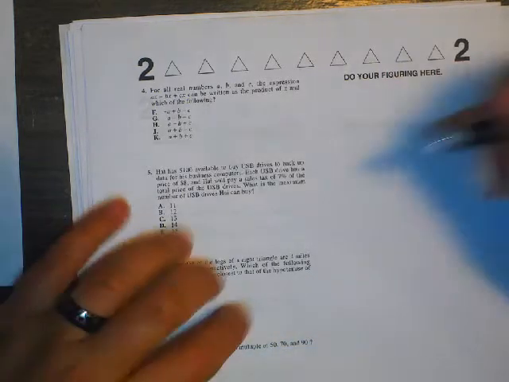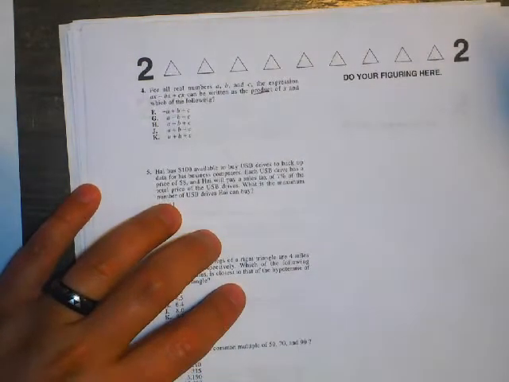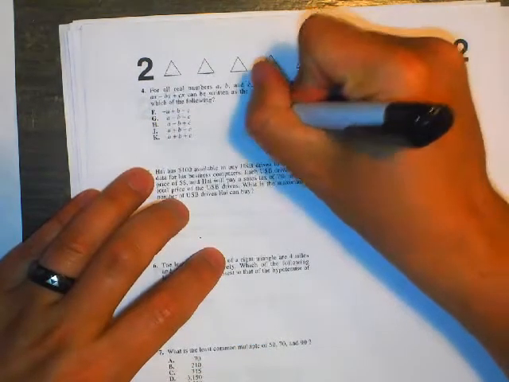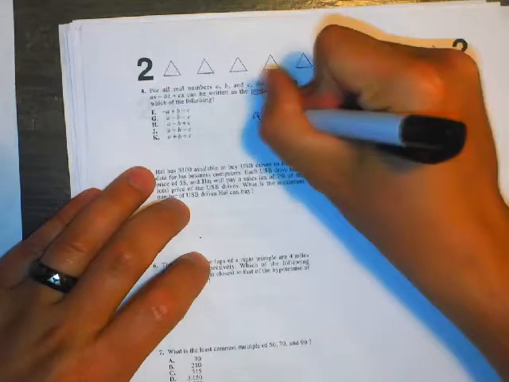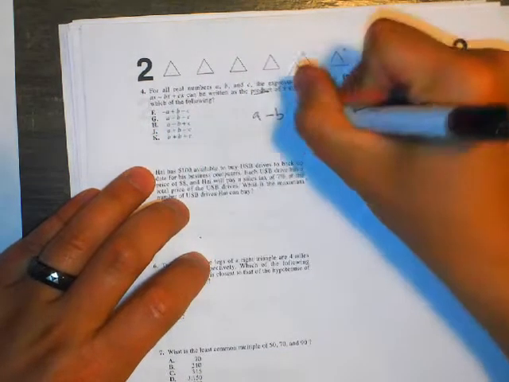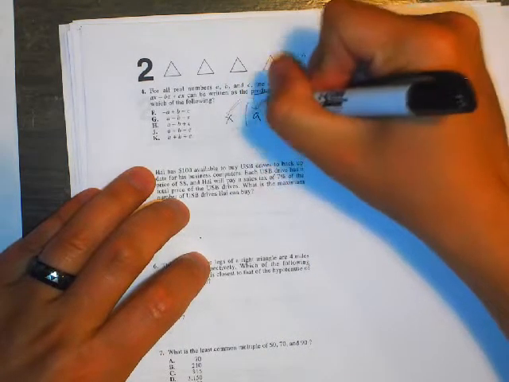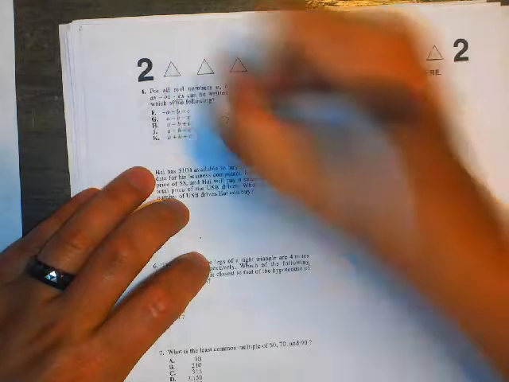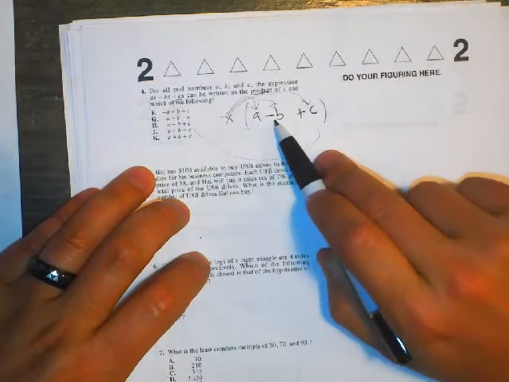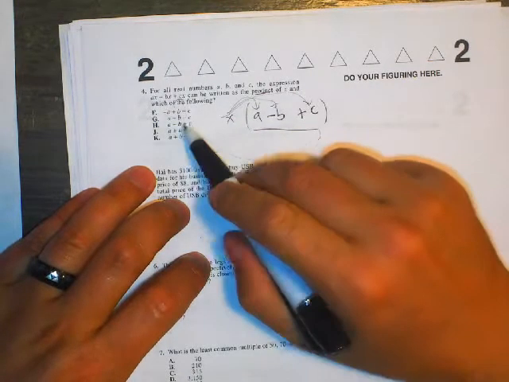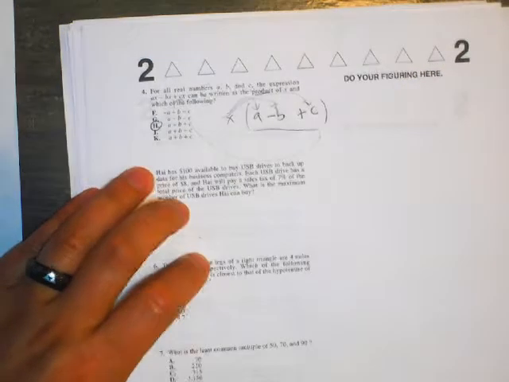For all real numbers a, b, and c, the expression ax minus bx plus cx can be written as the product of x and which of the following? The product means we're multiplying x by everything else. So x times what gives us ax? Well, it's just x times a. Then x times negative b, and then x times positive c. So if we had a minus b plus c, and we multiply the whole thing by x, if we distribute the x out, it would bring us back to ax minus bx plus cx. So yeah, that's our answer: a minus b plus c, which is H.